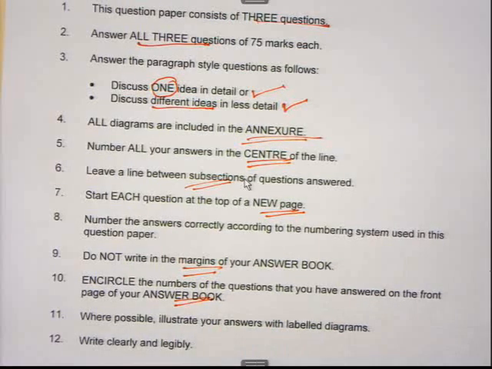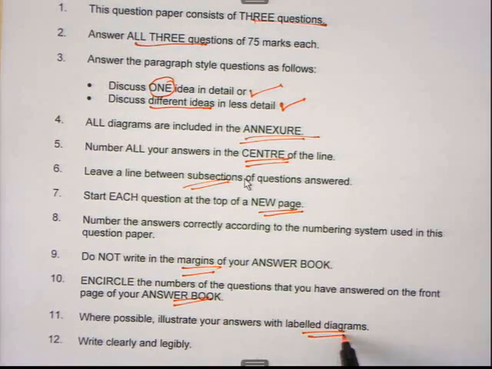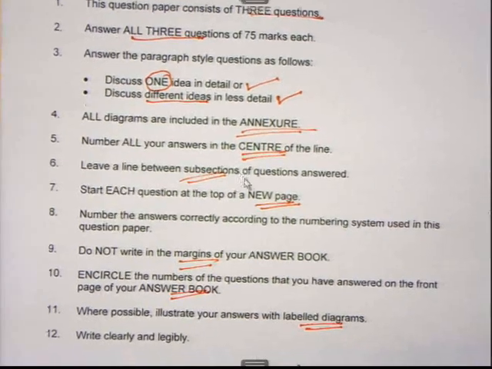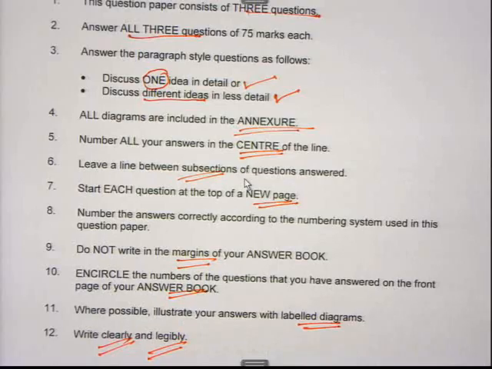They won't do it now because we are not using the final answer sheet. Where possible, illustrate your answer with a what? With a label. This will make sure that you support your statement. And our candidates were expected to write clearly and legibly.